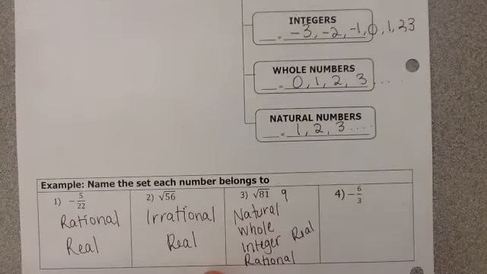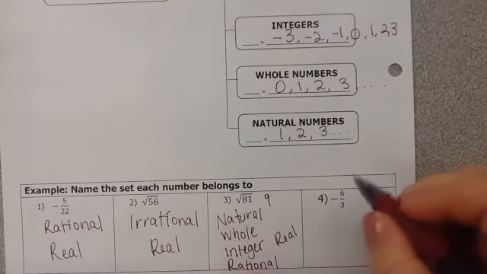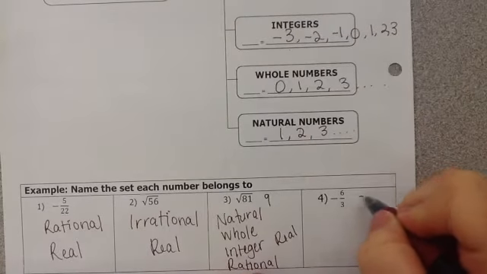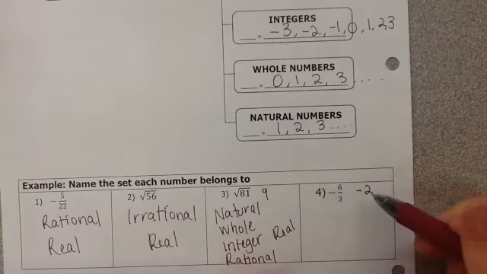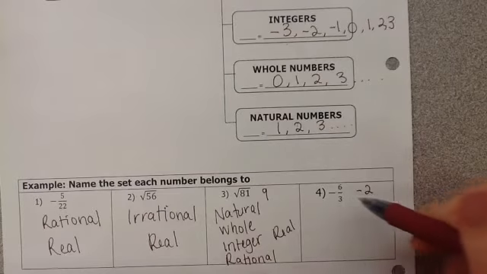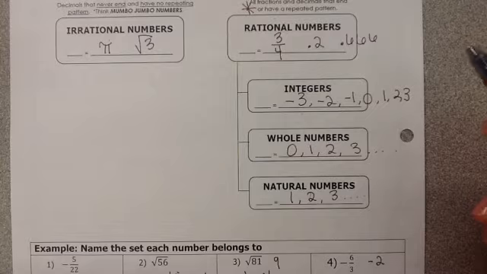Try the next one on your own. Let's see how you did. What is negative 6 over 3? Negative 2. So be careful, the fraction may be able to simplify into a number instead of a fraction. So double check that. Where does negative 2 fit on here?